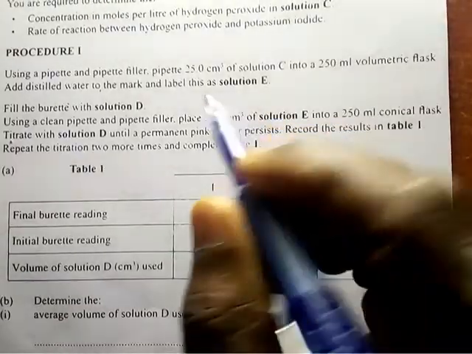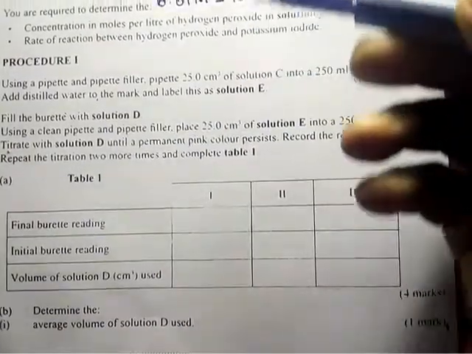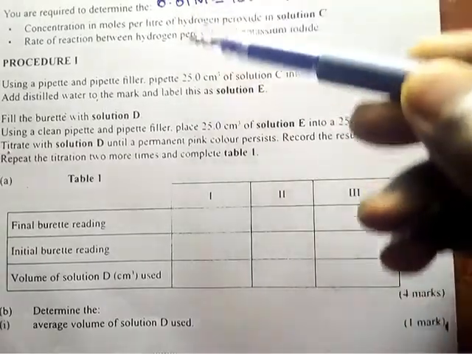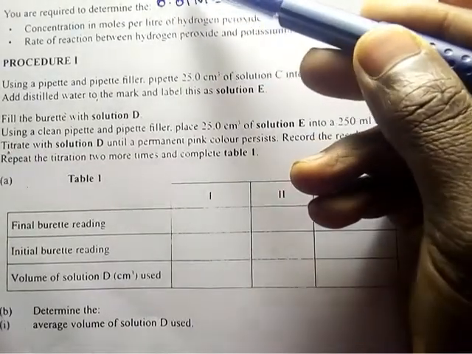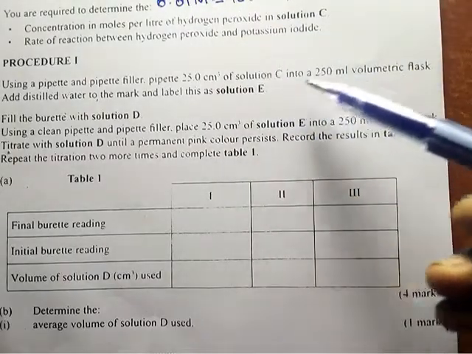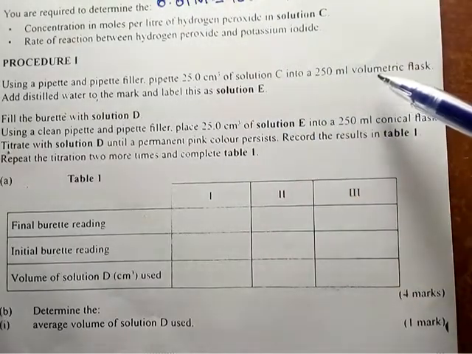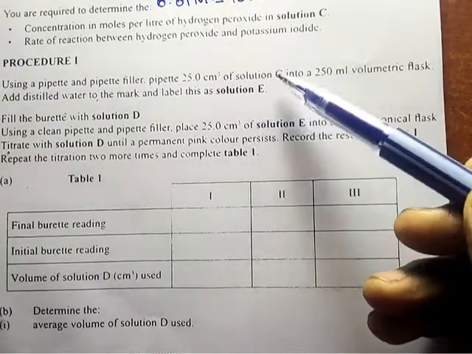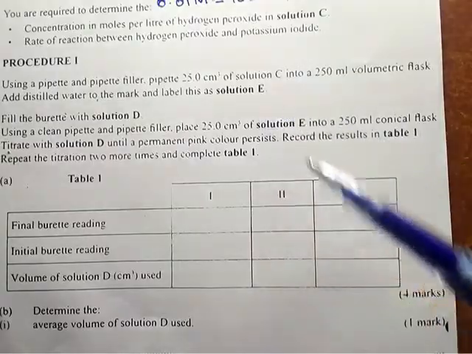So you see that we are pipetting aqueous peroxide. We are taking 25 of hydrogen peroxide and then diluting it in a 250 ml volumetric flask, forming a solution E. From C we form E.